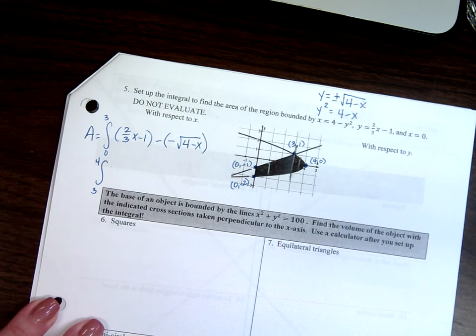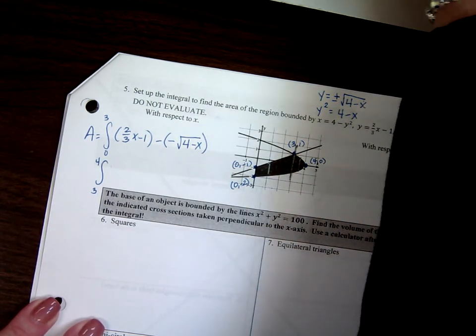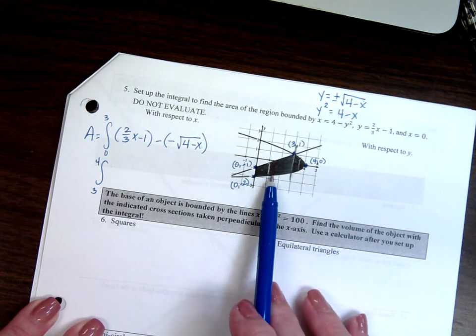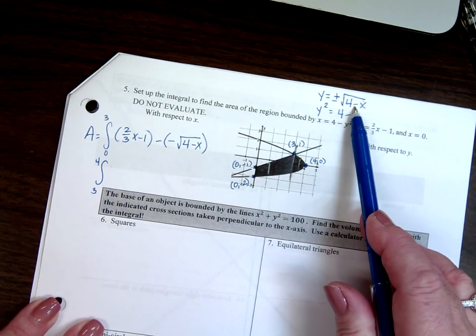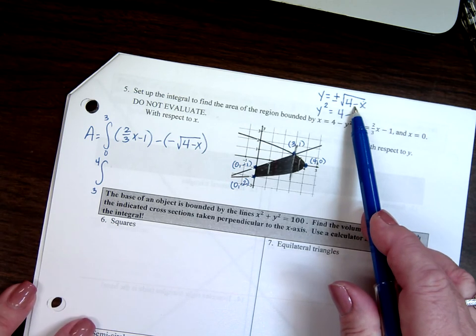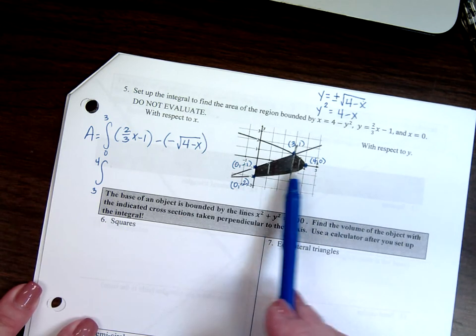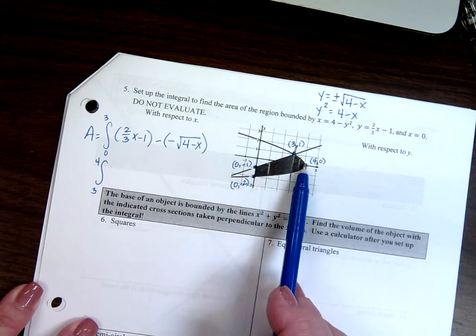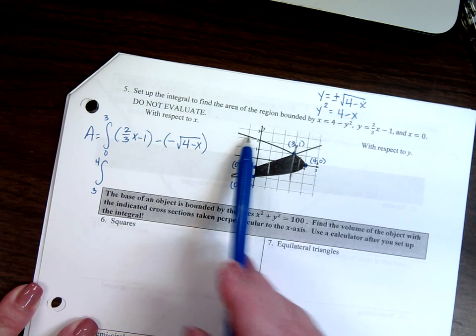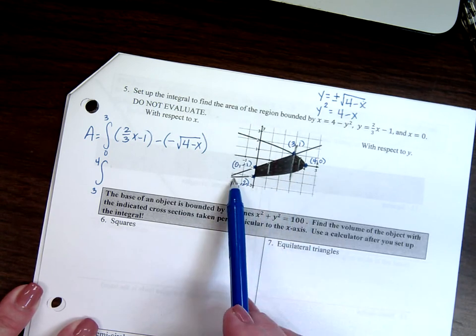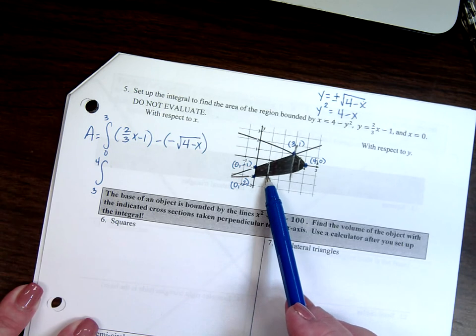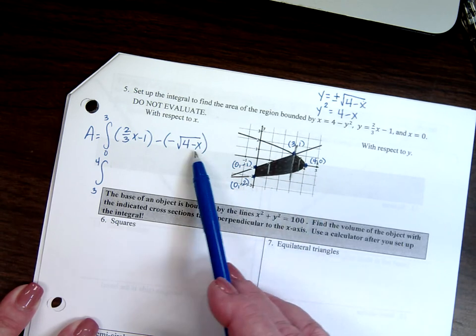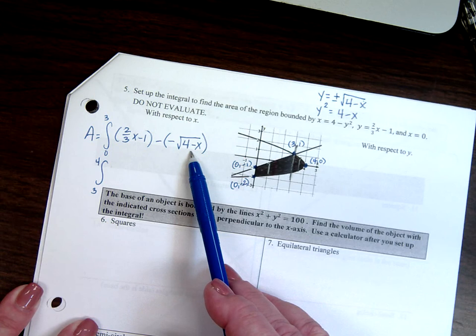Okay, how come I got the negative is the question. And that's because, when I'm looking at this, how it's plus and minus, it's kind of like a sideways parabola. And you need both parts of that thing to be part of this picture. If I'm looking at the parabola, this would be the positive part of it, and this would be the negative part of it. So in my terms, the bottom is hitting the negative part of the square root of 4 minus x. Does that make sense?